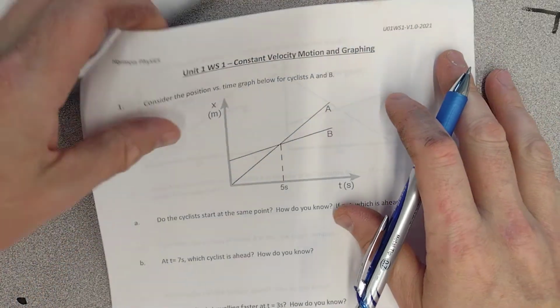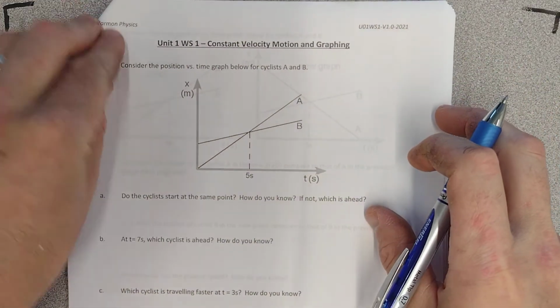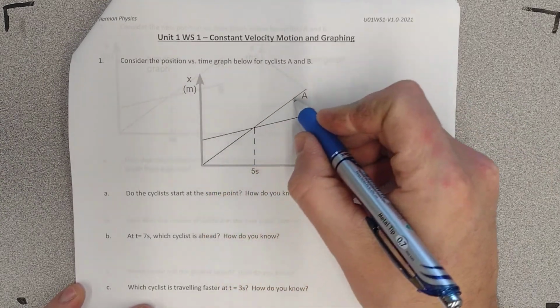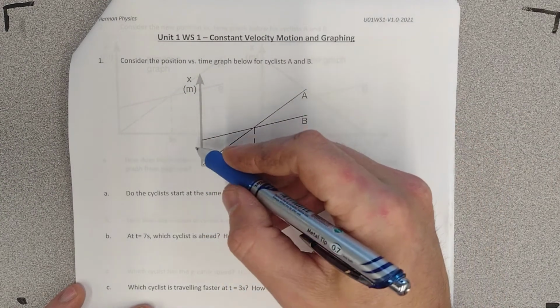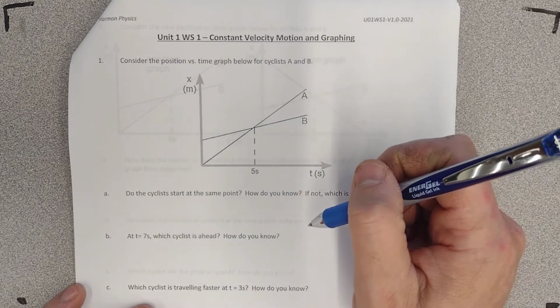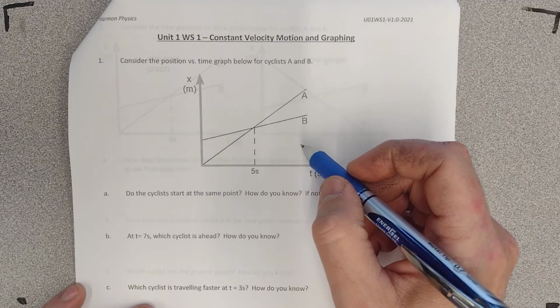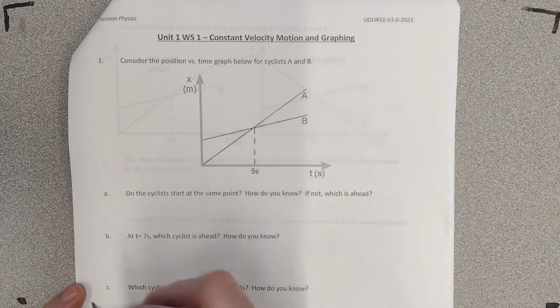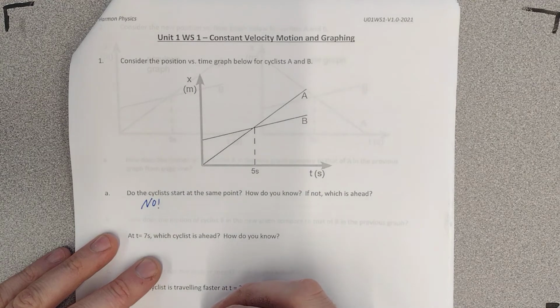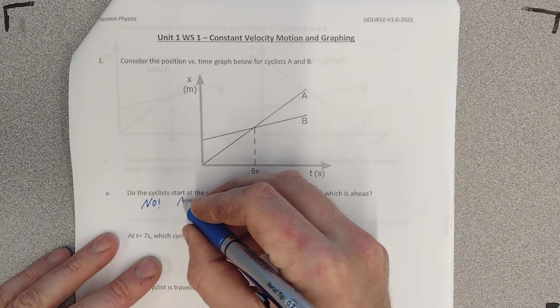Okay, consider the position versus time graph below for two cyclists, A and B. A is going at a nice constant velocity up. It's going the same distance each time. B appears to be starting ahead of A and moving at a slower constant velocity forward. So do the cyclists start at the same point? No.